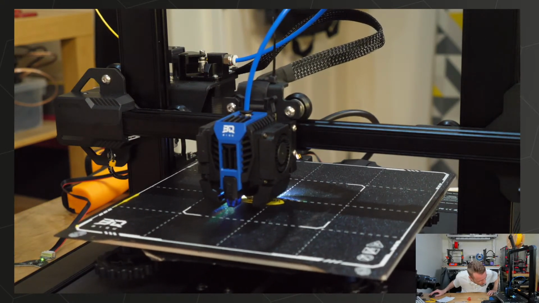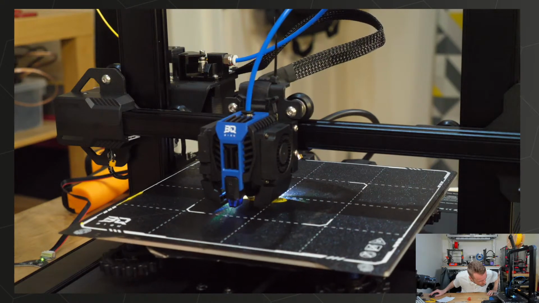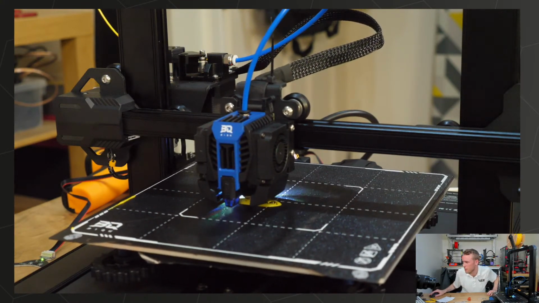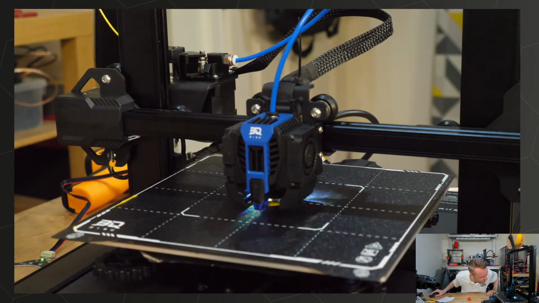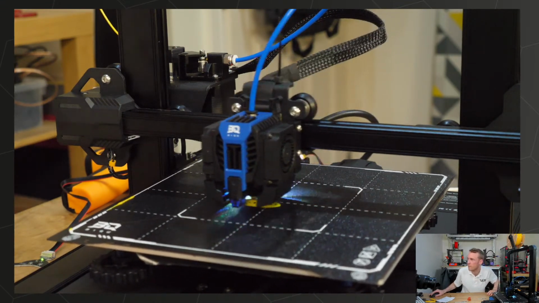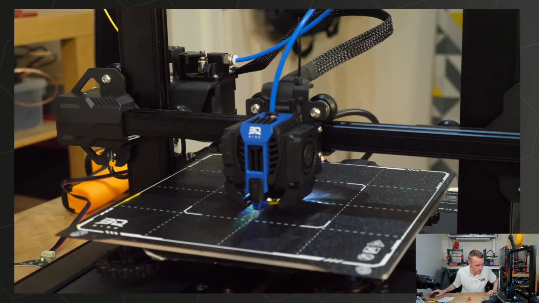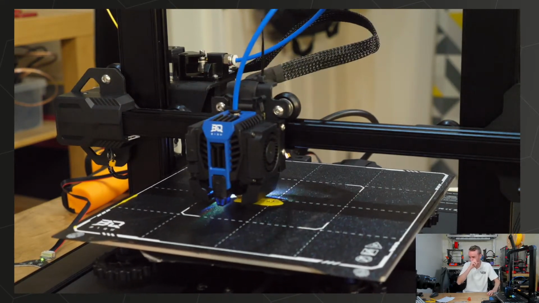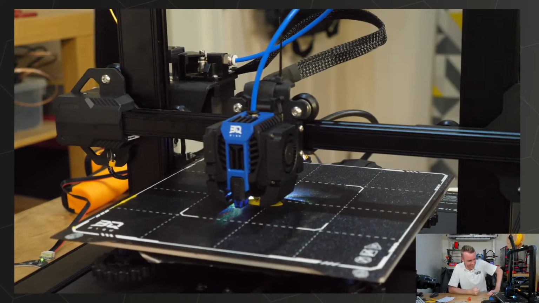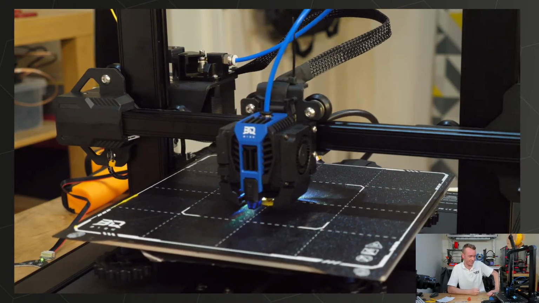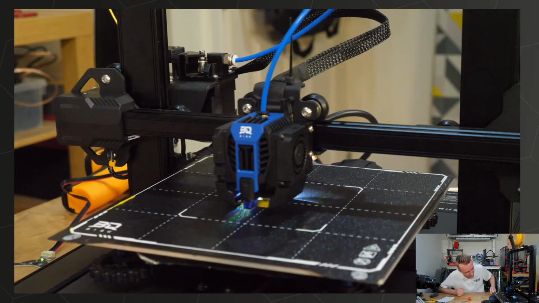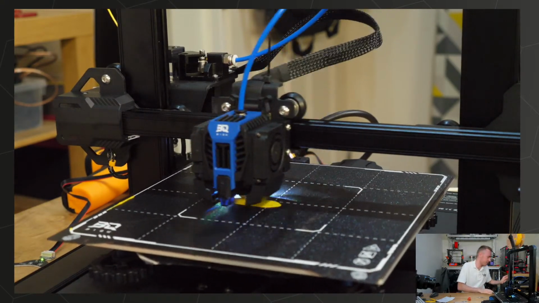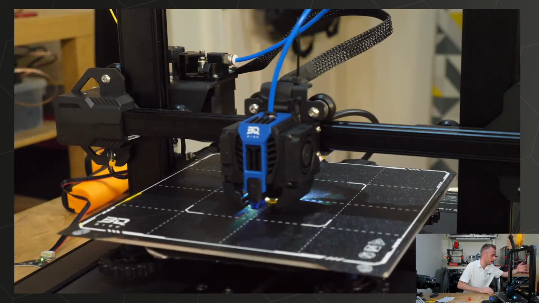This first layer is not great. Baby step, baby step, baby step. Oh, look at it go! That's some serious acceleration. I've never seen a bed slinger move quite like that.